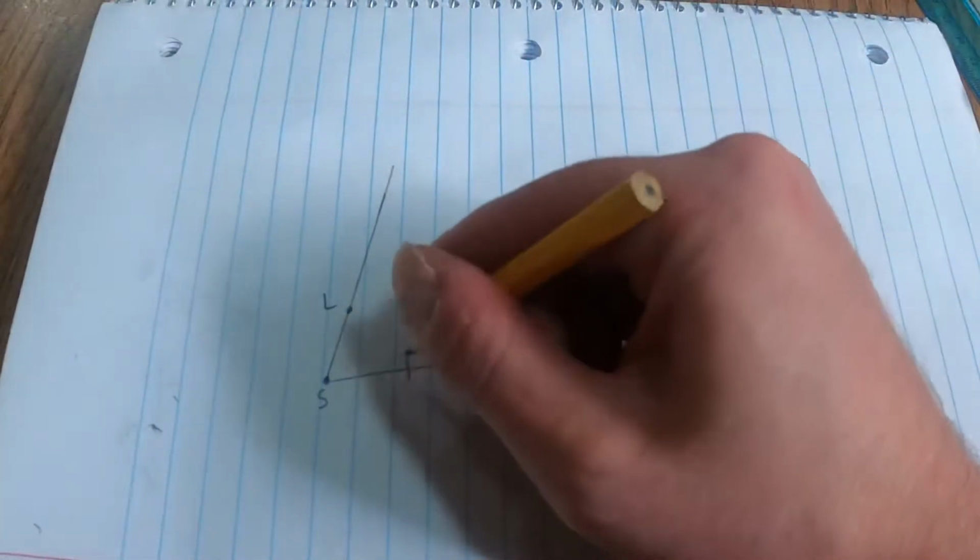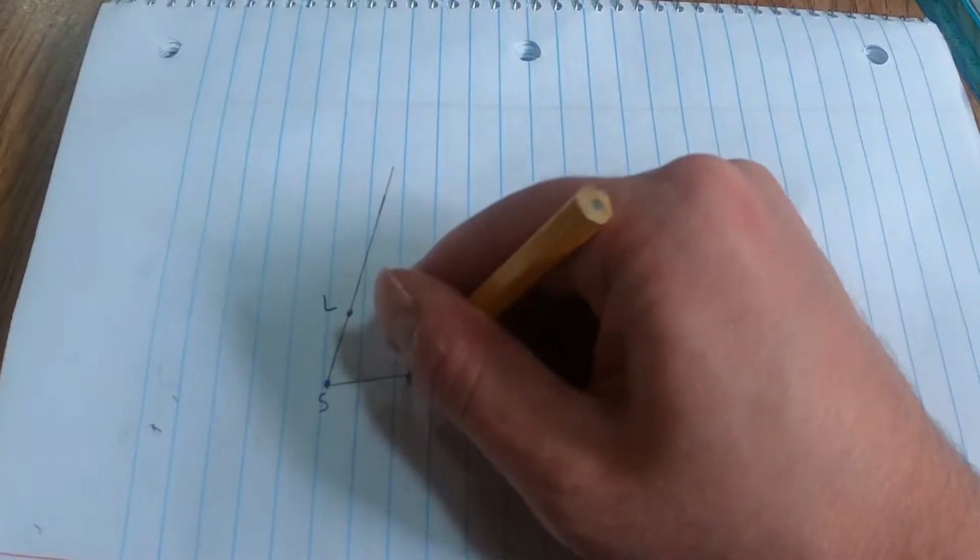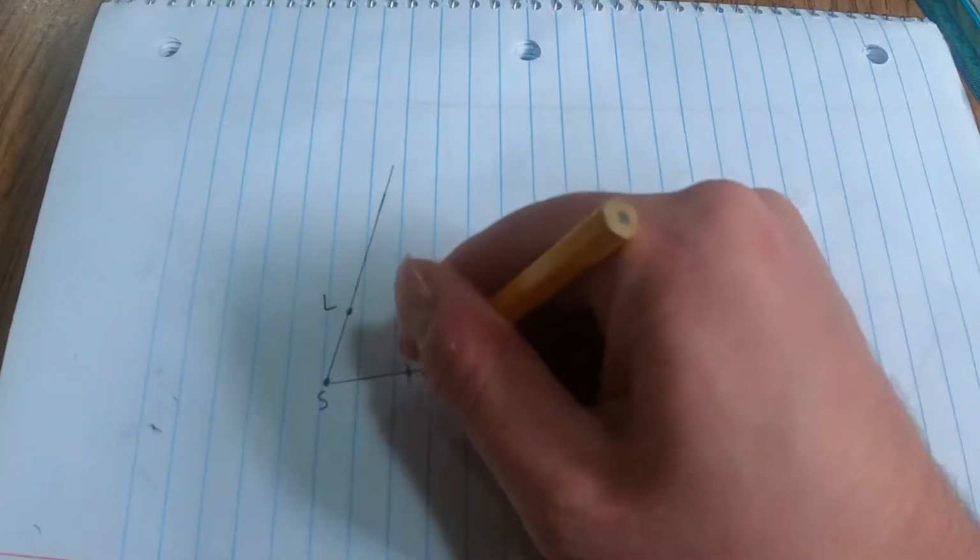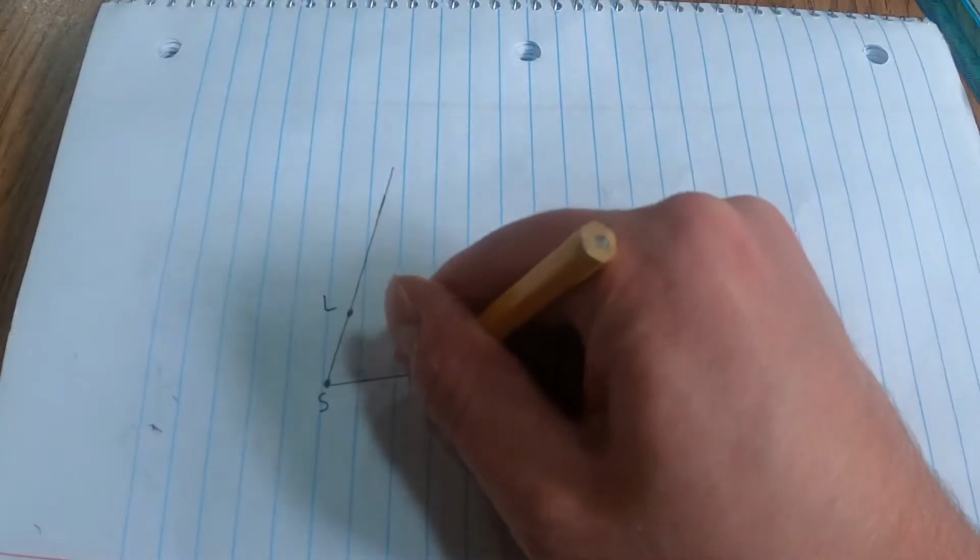And I'm going to label that point as J. These letters are not important. You can pick whatever letters you want. In case you were wondering, they're my initials.